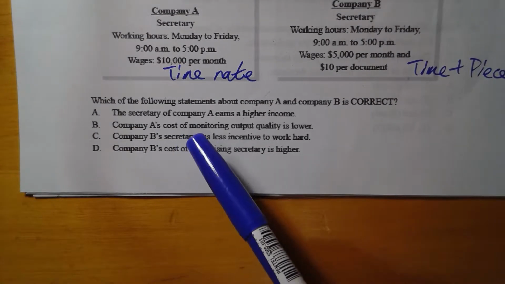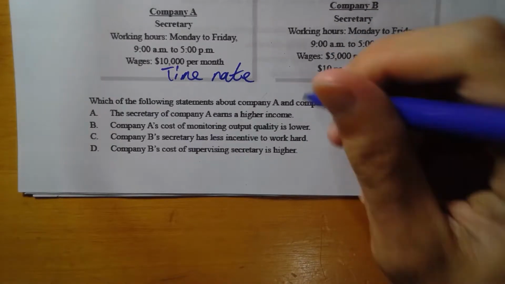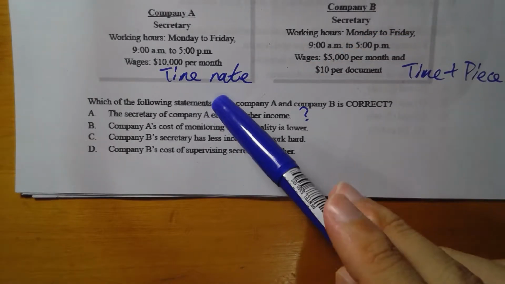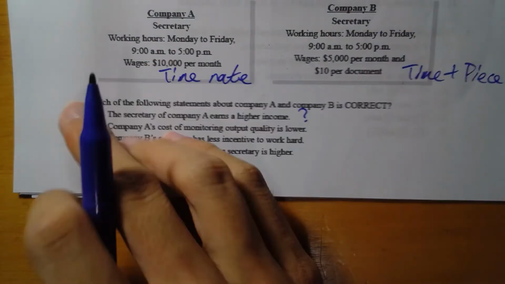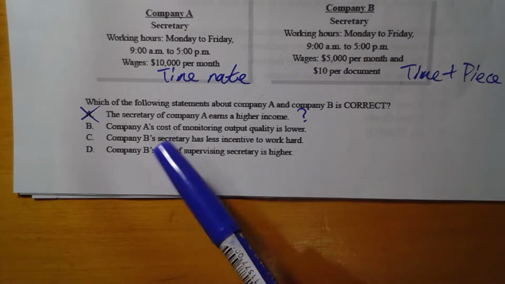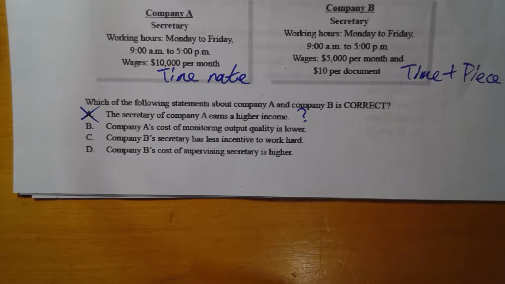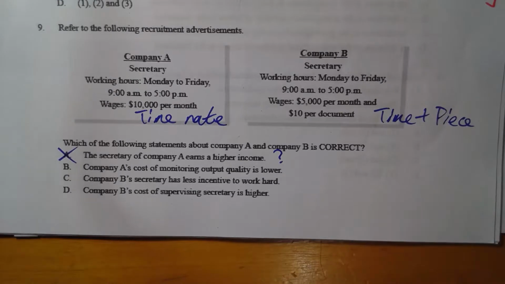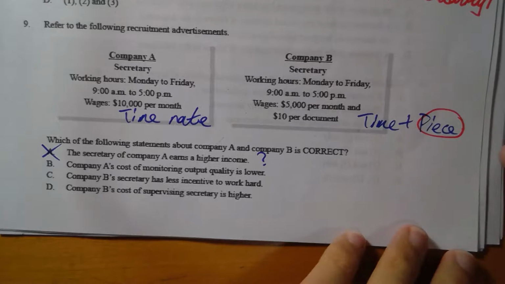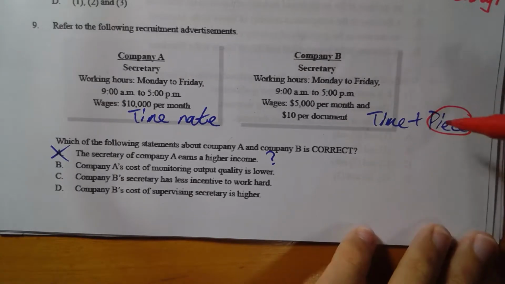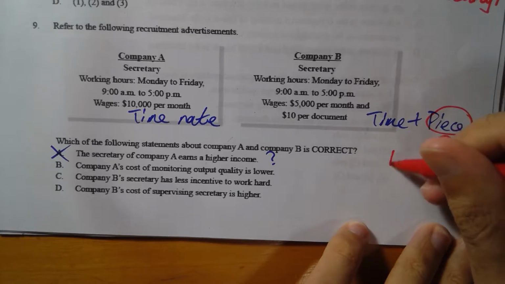Here, the secretary of company A earns a higher income. I think all of you know this is a question mark. 我鬼知啊，我鬼知邊個多啲啊, right? So no need to tackle. Now, here, company B's secretary has less incentive to work hard. Now, we're talking about B here. Think about it. B, there is a piece rate, right? Piece rate over just time rate. Whenever we talk about piece rate, we know that people will have higher incentive.